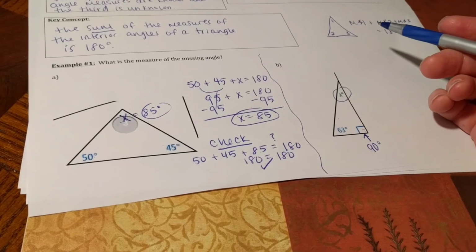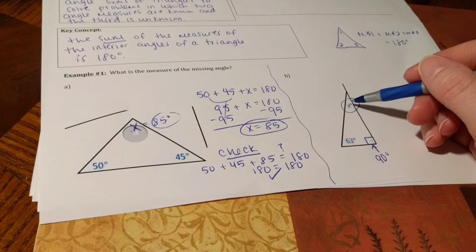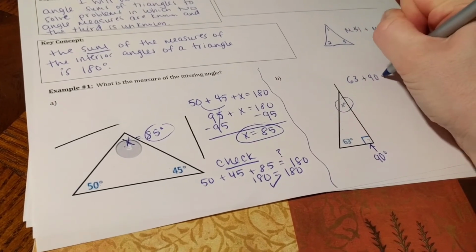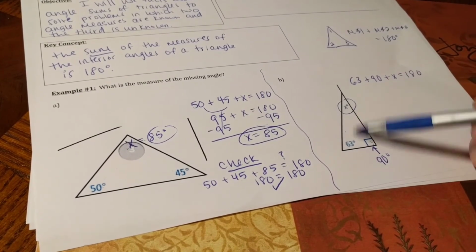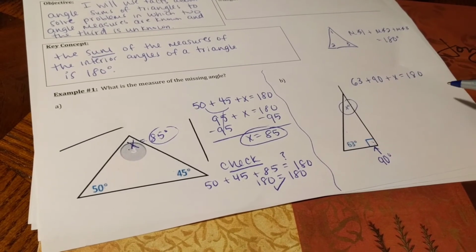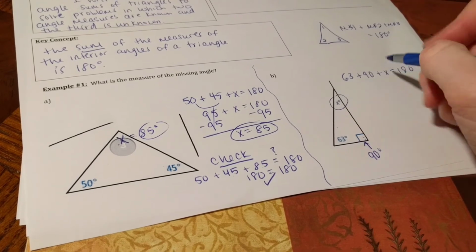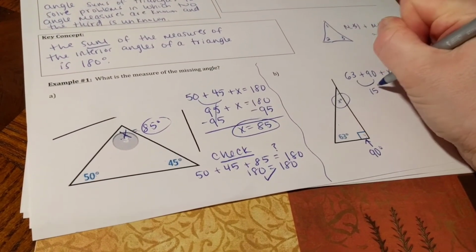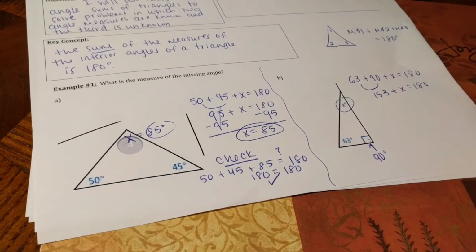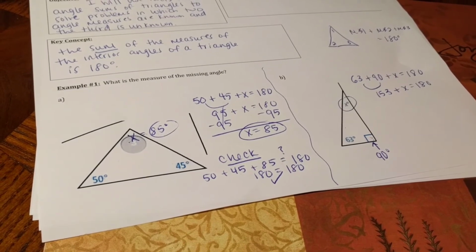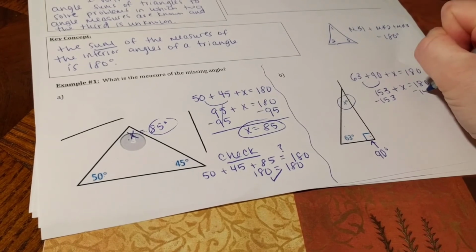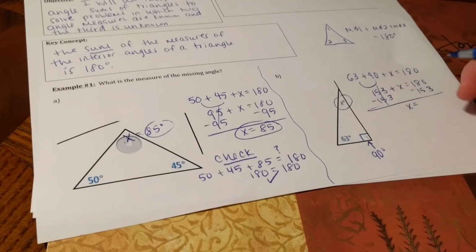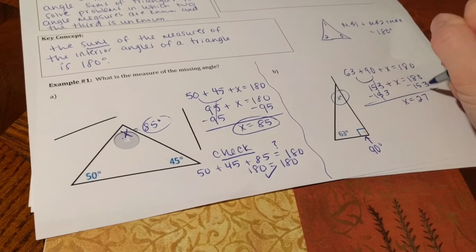So now again, we're solving for X to figure out the missing angle. We take each of the angles: 63 plus 90 plus X equals 180, because when you add up all three angles inside of a triangle, they equal 180 degrees. Let's start solving for X. We have our two numbers, 63 plus 90 is 153, plus X equals 180. Subtract 153 from both sides to start solving for X even further. We're left with X equals 180 minus 153, and the answer is 27.